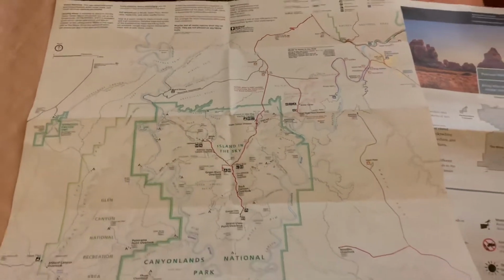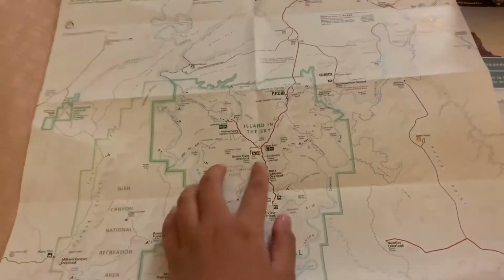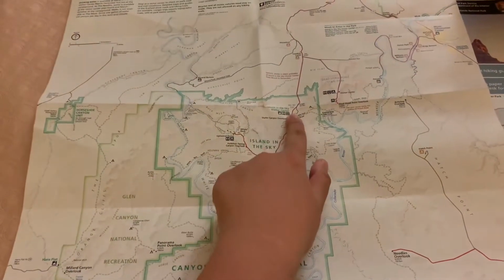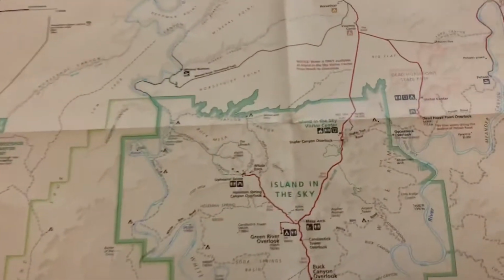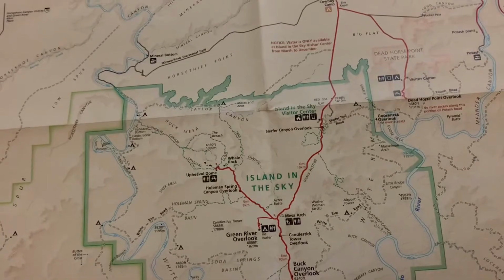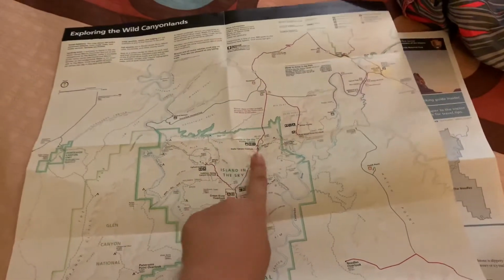So definitely doable, these 2 in one single day. One more thing that I forgot, we actually came to the visitor center first, and then we did the Shafer Canyon outlook. So yeah, this was a very good outlook. I liked it a lot.